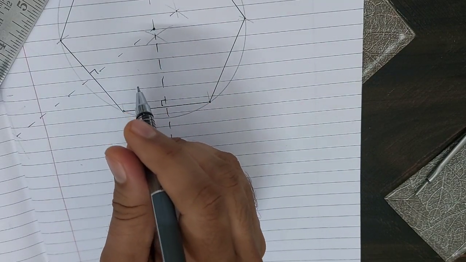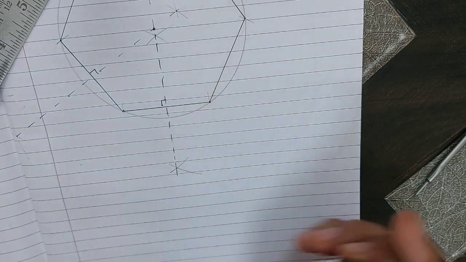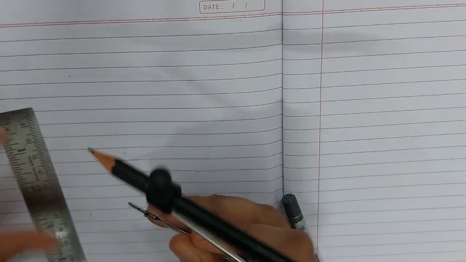Next, they want 16th sum, the incircle of a hexagon with 5.8 centimeters. So first I will draw the hexagon, for which I will draw the circumcircle with 5.8 centimeters radius.